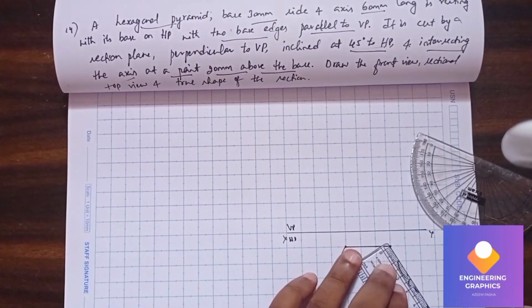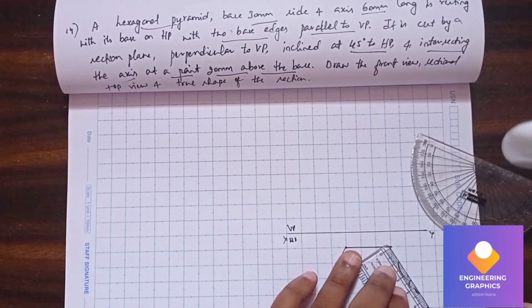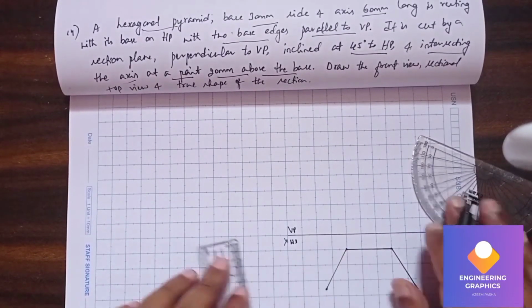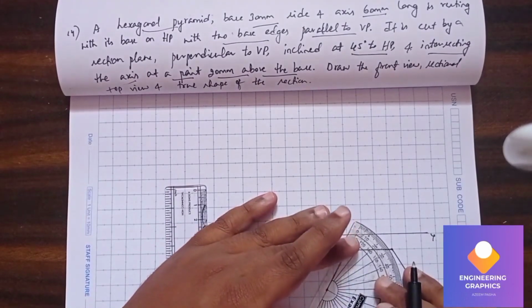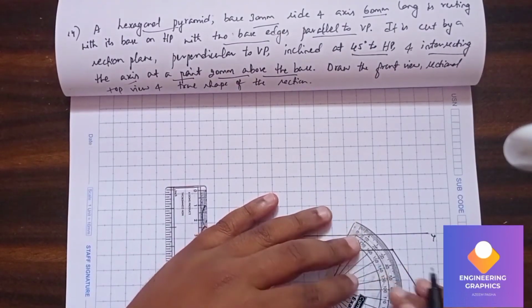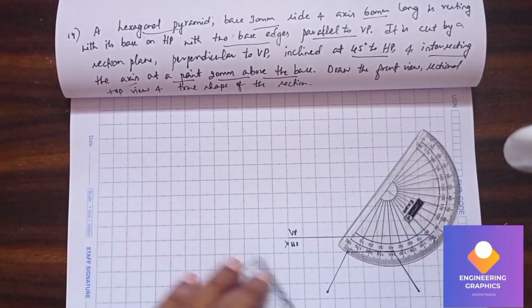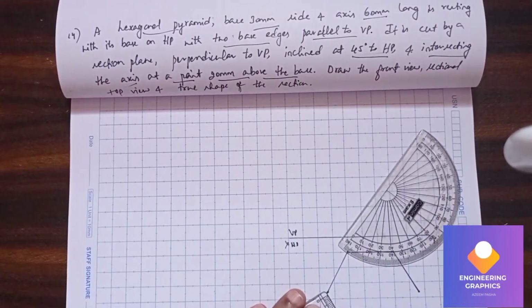Same way, here also we should consider 30. Again an angle line, 60. The length again 30 mm.